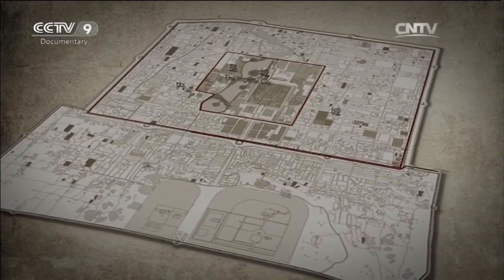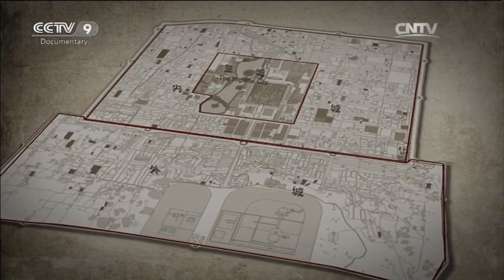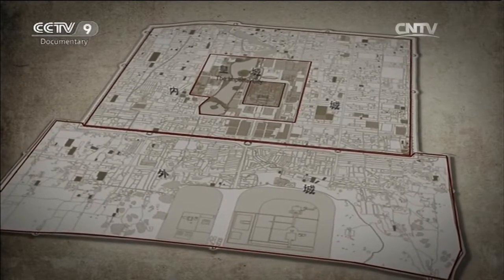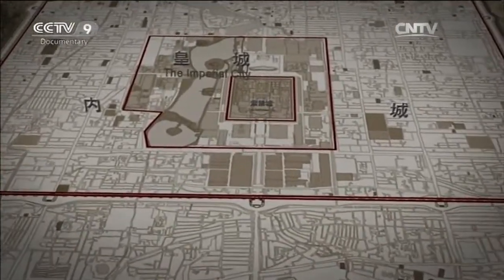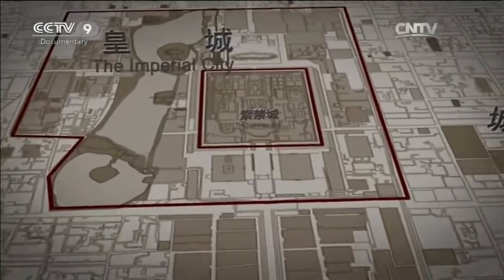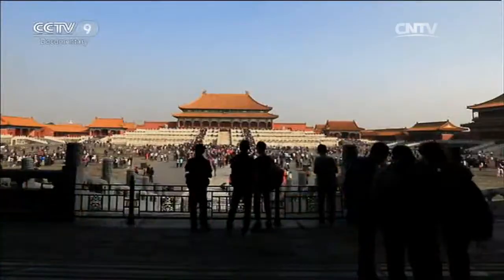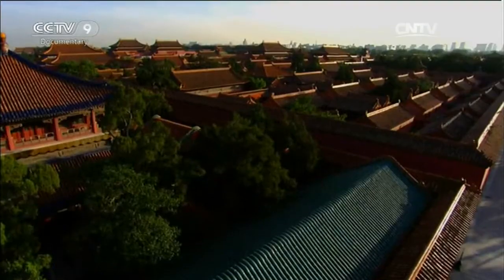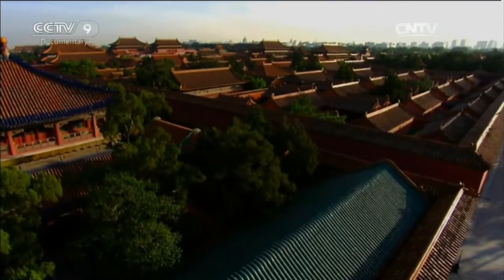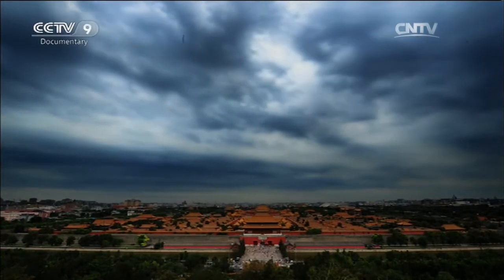The imperial city, inner city, and outer city protected the Forbidden City, which sits right in the center of the capital. As an independent palace complex in the imperial city, the Forbidden City served as the supreme power base of China for over 5 centuries. In 1925, it was turned into the Palace Museum, among one of the 5 most impressive palaces in the world.